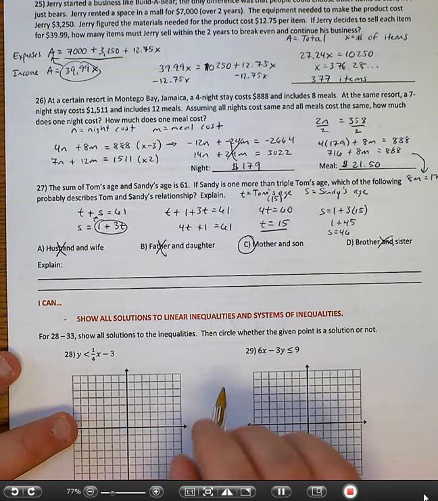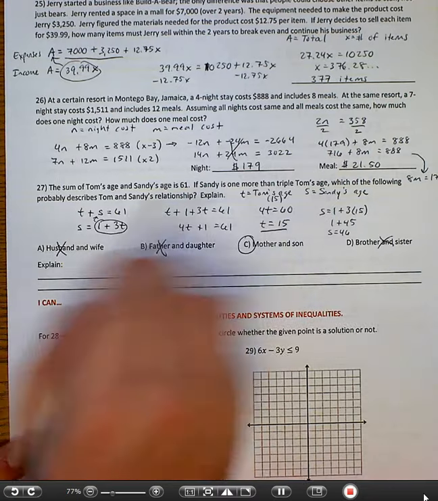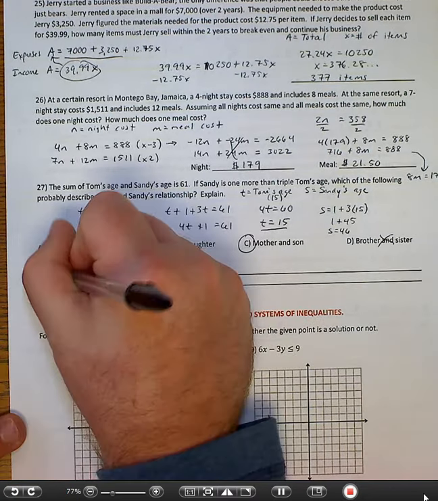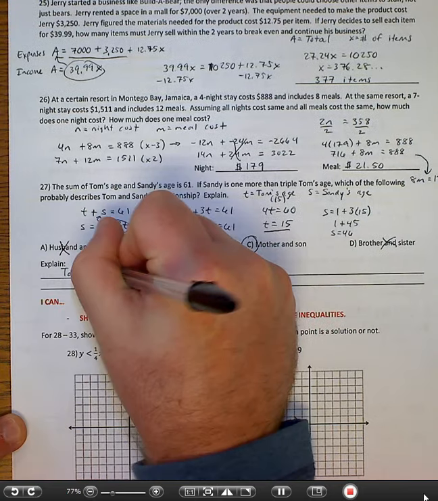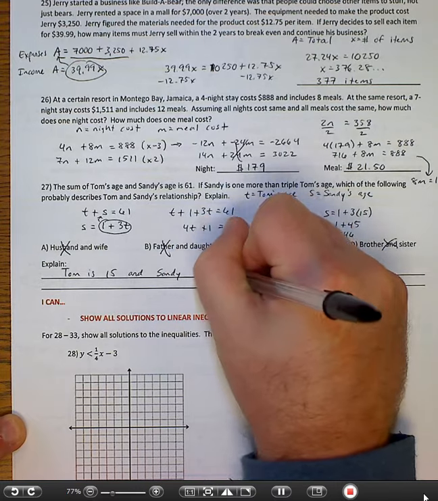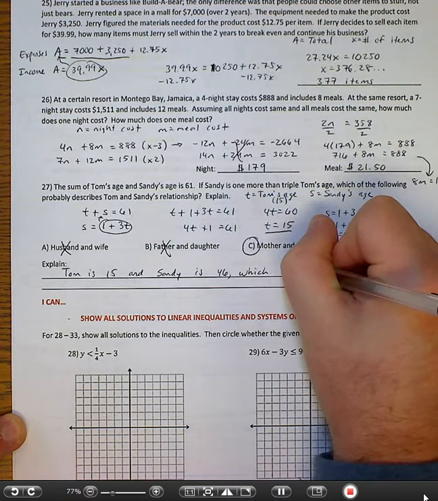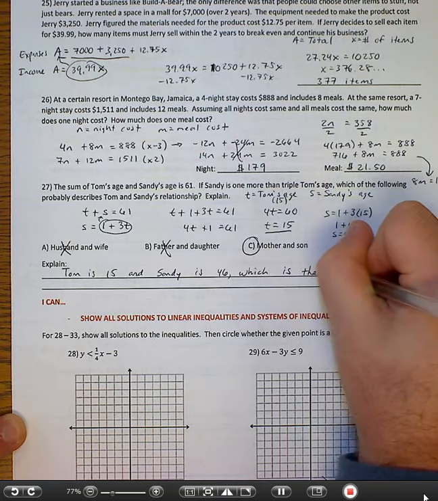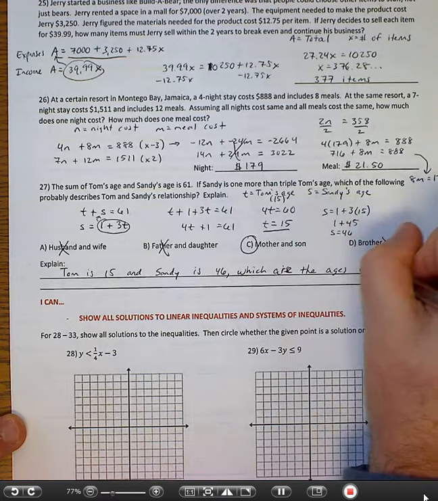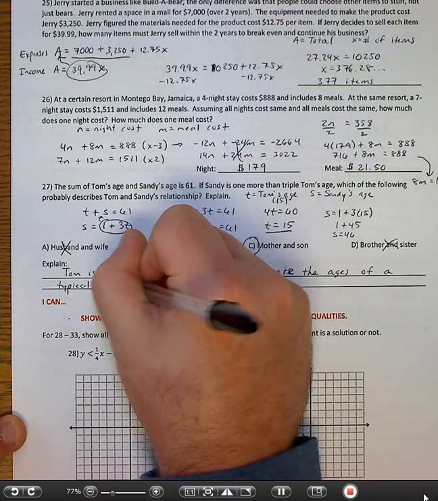Okay, probably. More than likely. And that's why I asked which of the following probably describes. Okay. Tom is 15 and Sandy is 46, which are the ages of a typical mother-son relationship.